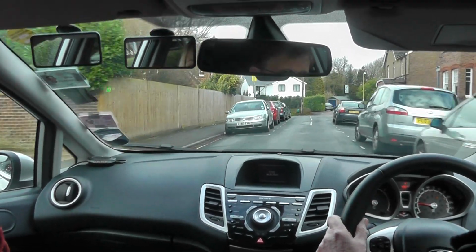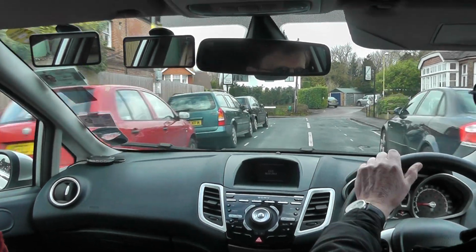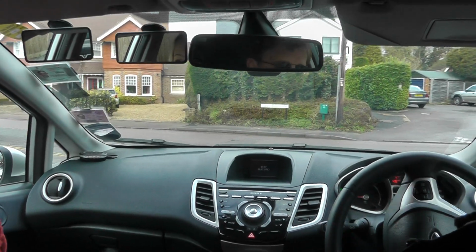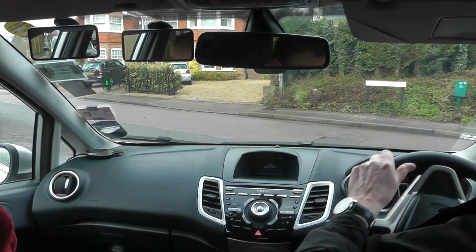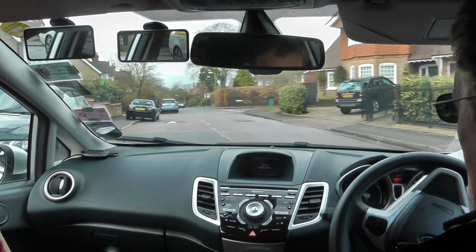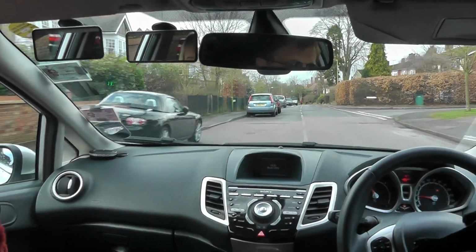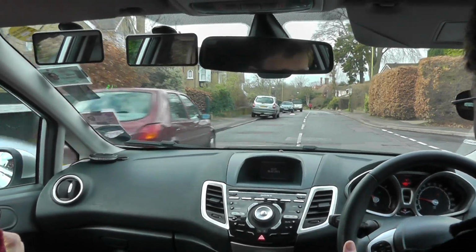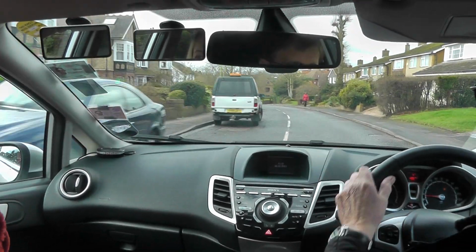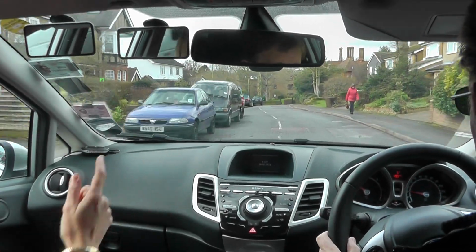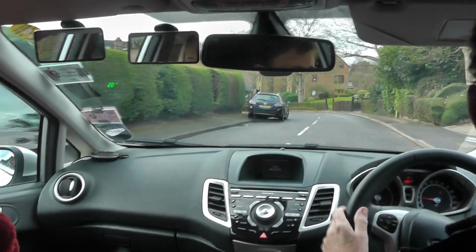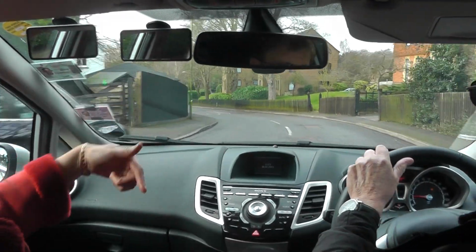And we're going to turn left. Okay, so what can you see in this new road? No parked cars. That's right, okay. No chance of meeting anybody here, is there? Yeah, there could well be someone come flying up this road.